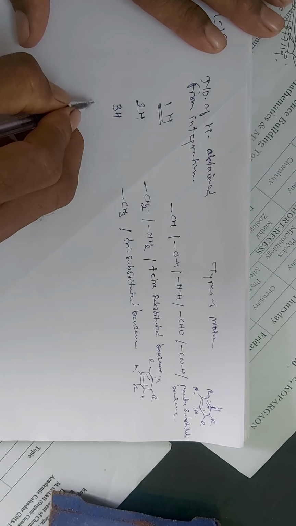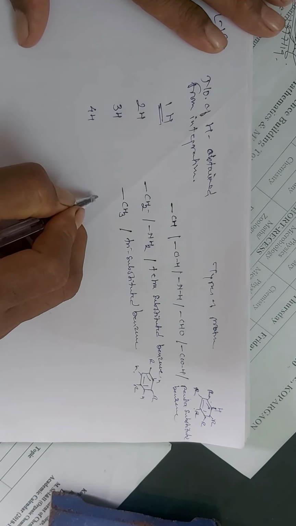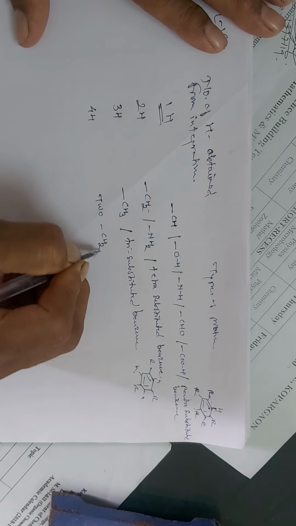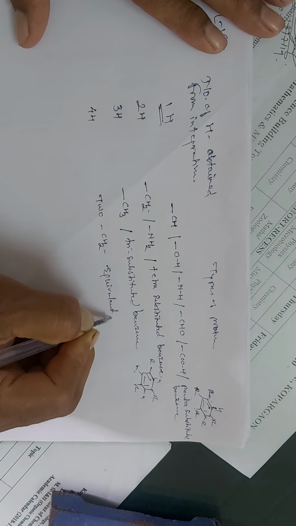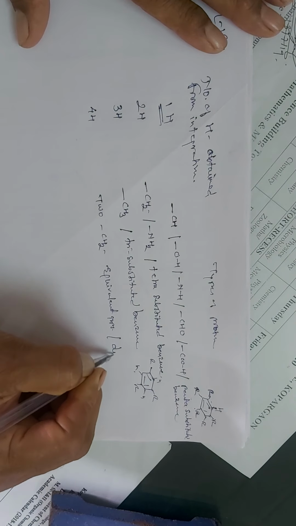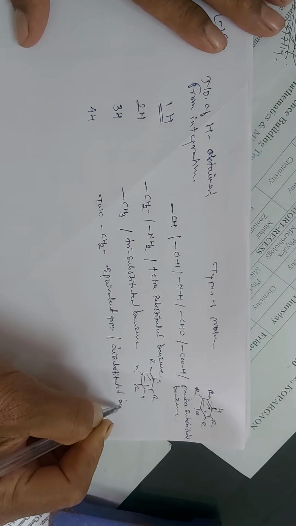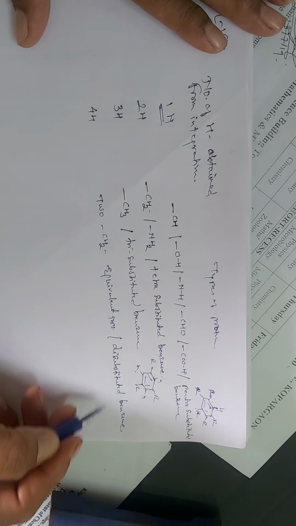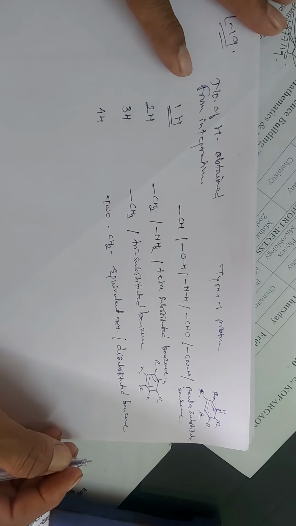Then if four protons are present, then you will have two CH2 groups which are equivalent, two CH2 equivalent groups, or you may have a di-substituted benzene. So the substitution will go on decreasing. Here there are two substitutions only.